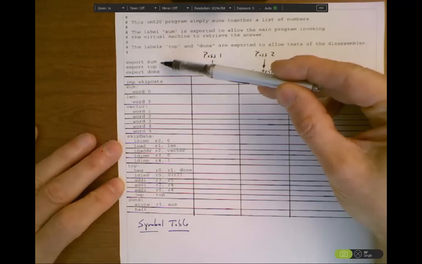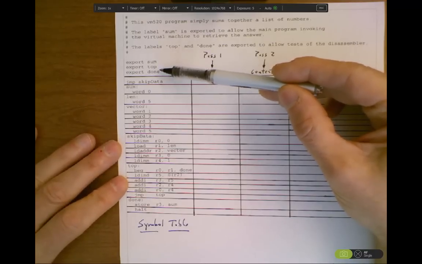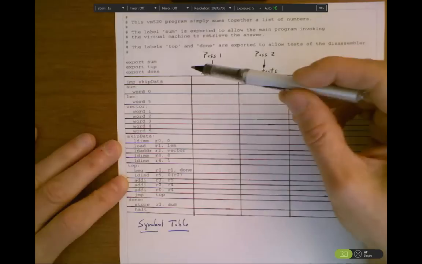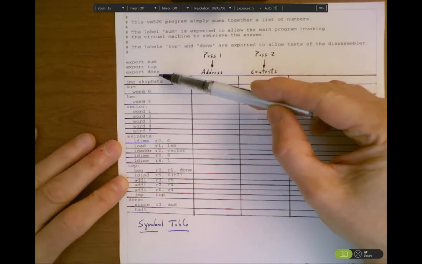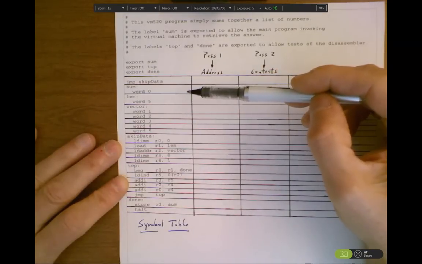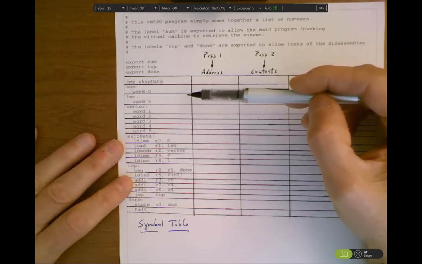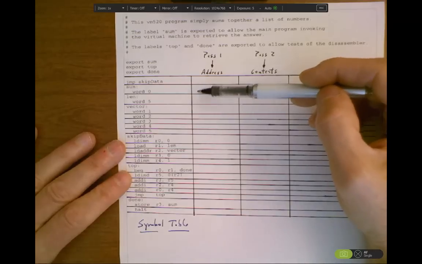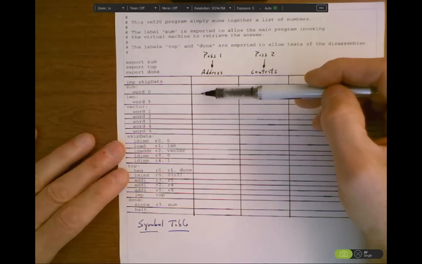Basically, these are telling the assembler to publicize these labels into the output file, the object code file. On pass one, they're just going to be skipped. So we'll talk about them a little bit on pass two, and then we'll talk later about the actual encoding of the program into an object file. We'll come back to those export statements at that point.